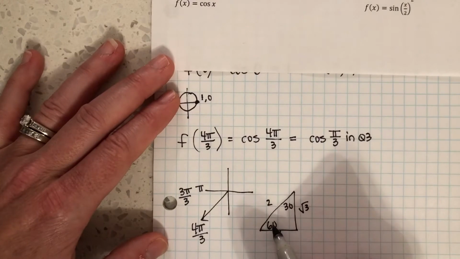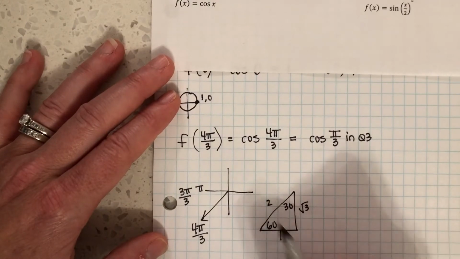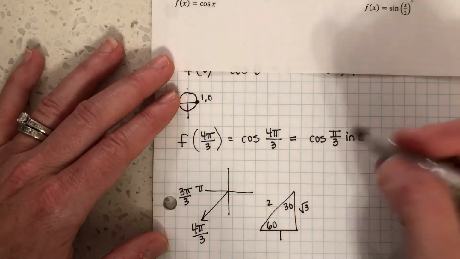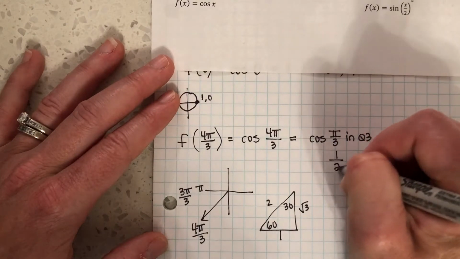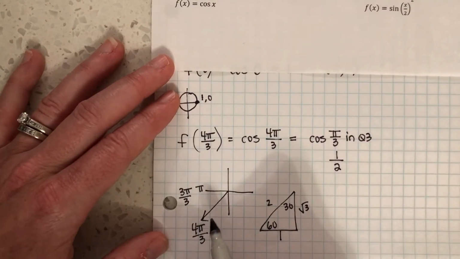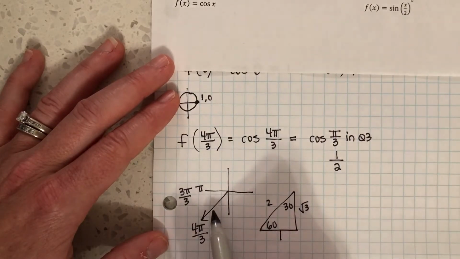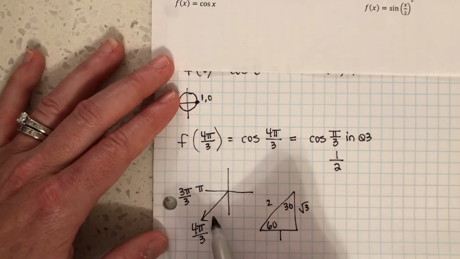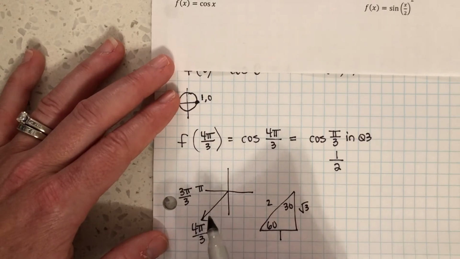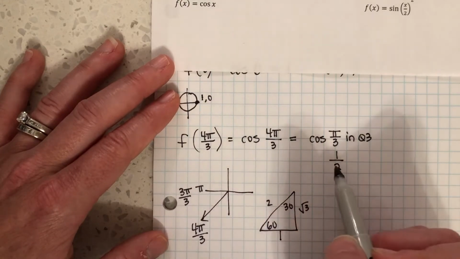Right? Cosine 60, adjacent over hypotenuse, it's 1 over 2. It's 1/2. So the ratio is 1/2, but if that angle landed in quadrant 3, is that ratio positive or negative? All students take calculus. Take means that only the tangent ratio for an angle in quadrant 3 is positive, which means the cosine of an angle in quadrant 3 would be a negative ratio.